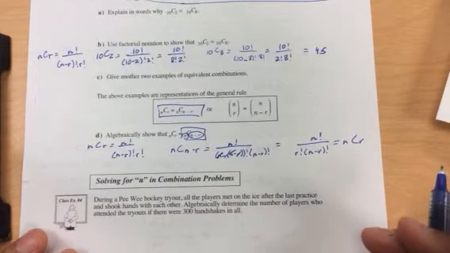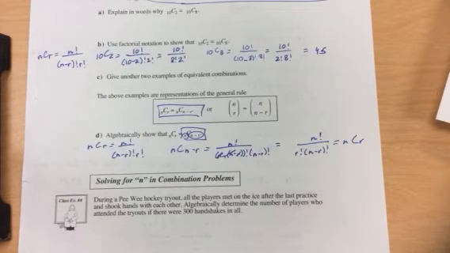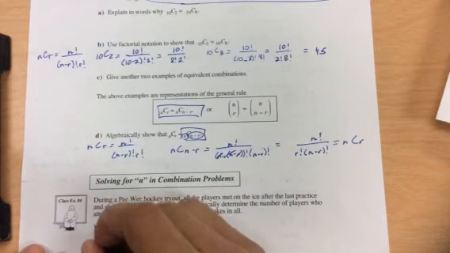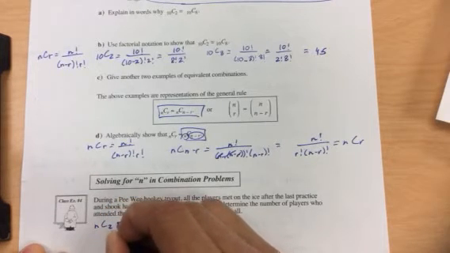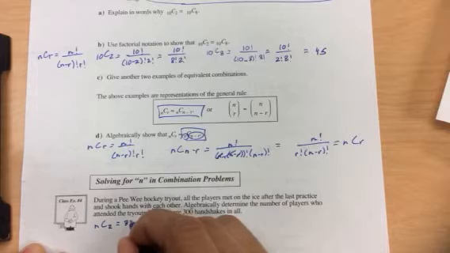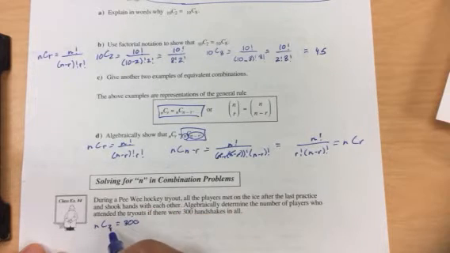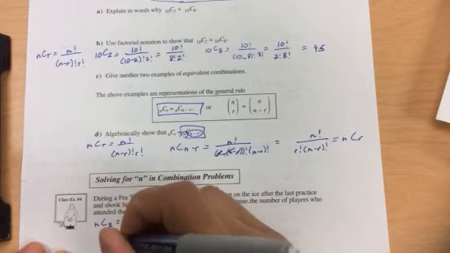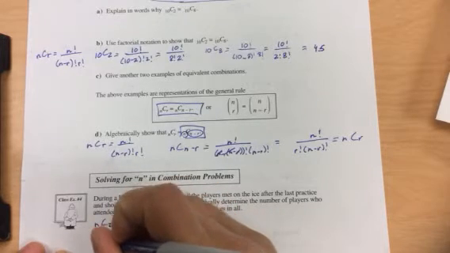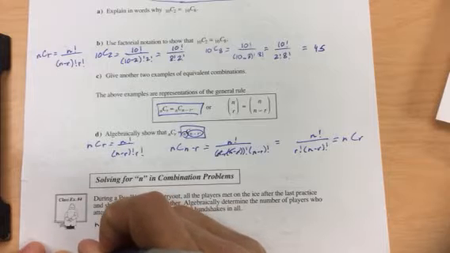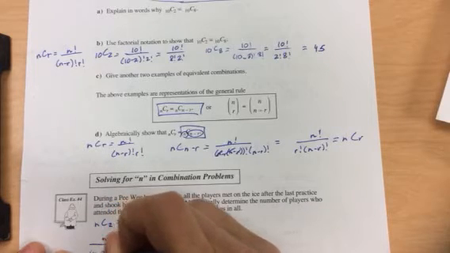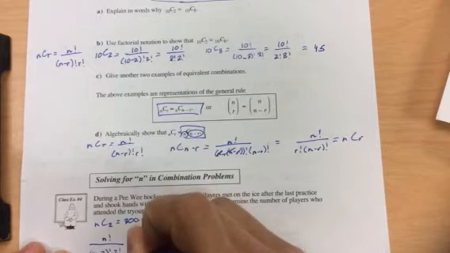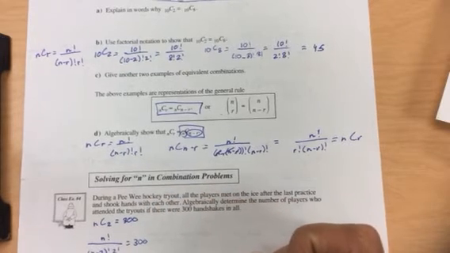If all the players shake hands, that means that a handshake happens between two people. And so nC2 is equal to 300 handshakes. All right, and so what we need to do is solve for n. Now we can rewrite this using factorial notation. So this can be rewritten as n factorial over n minus 2 factorial, and that is equal to 300.